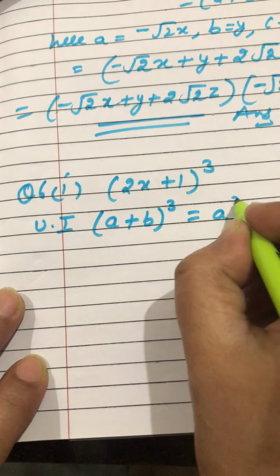Now we will open the bracket. This will remain same, first two terms, 6 2s are 12, x into x becomes x squared, 12x squared, plus will give you plus sign, 6x into 1 gives you 6x. So this is the answer of first part.